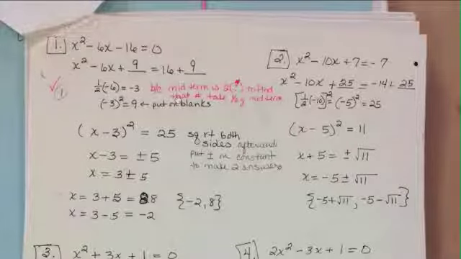I square root. I square root this side, and I square root this side. So I get the square root of x minus 3 squared is just x minus 3. Square root of 25 is both positive and negative 5. So at this point, I can write it out as two different equations. I can say x minus 3 is equal to 5, x minus 3 is equal to negative 5. And I go ahead and add 3 to both sides, so I get two different answers. I get 8 and negative 2. So those are your two answers, 8 and negative 2.